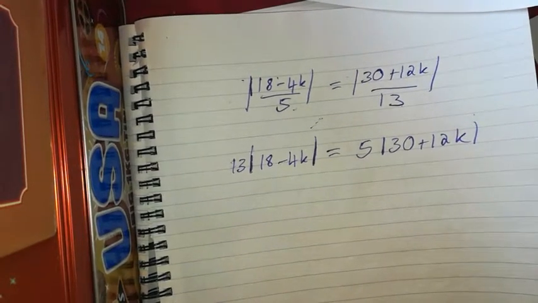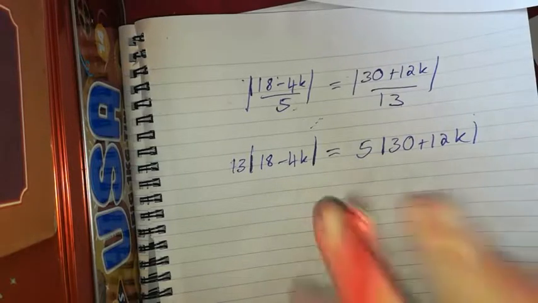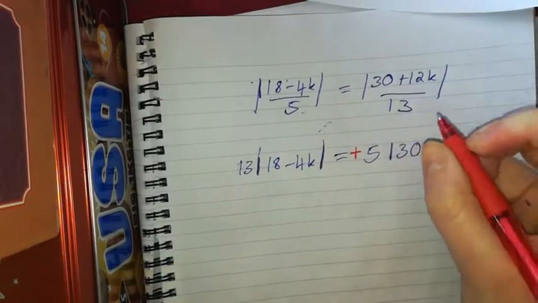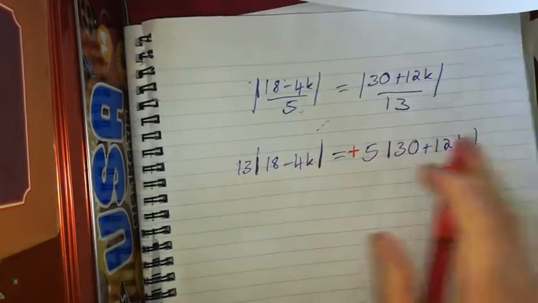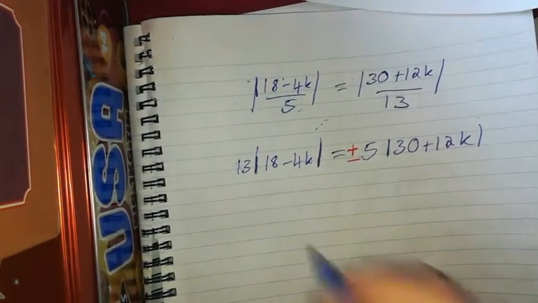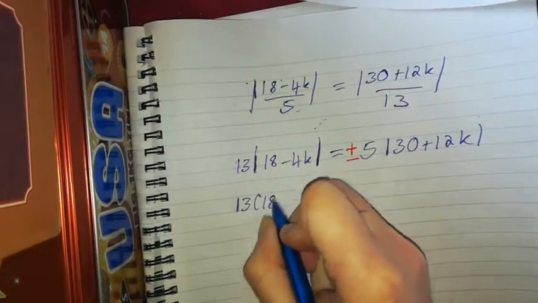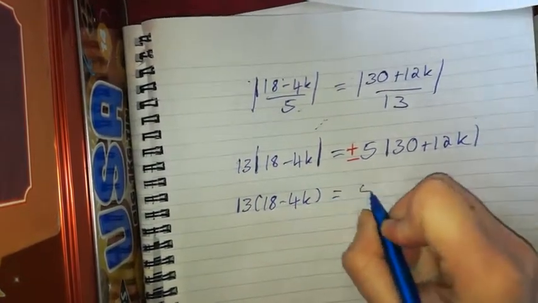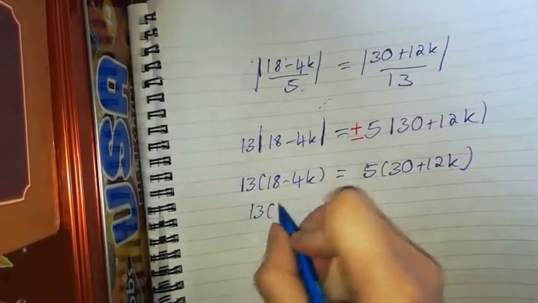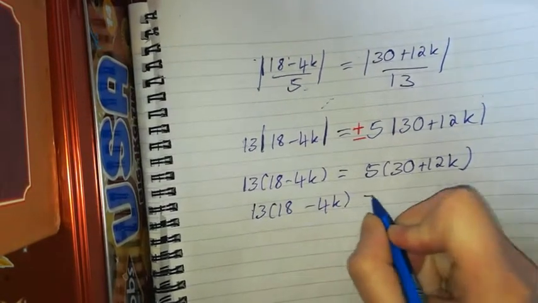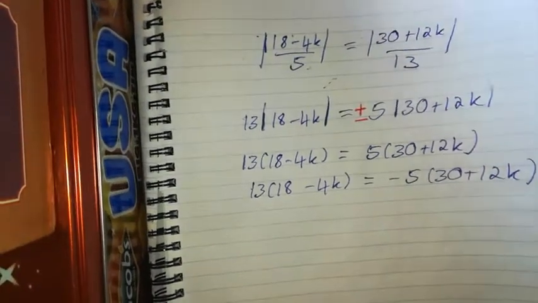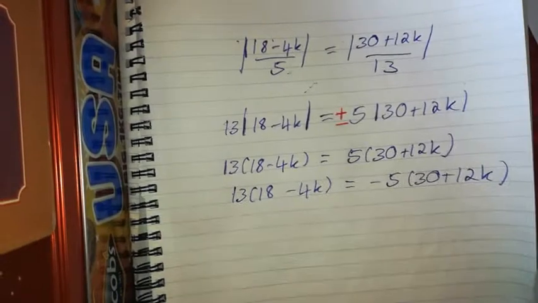Whatever answer we get, we also have to take the positive version, because if we're dealing with modulus, we're looking for the values of k. So we have to say that this is equal to plus that, or it's equal to minus that. So we let 13 by 18 minus 4k equal plus 5 by 30 plus 12k, and we let 13 by 18 minus 4k equal minus 5 by 30 plus 12k. I think that would be a simpler approach, and you'll get the same answer both ways.